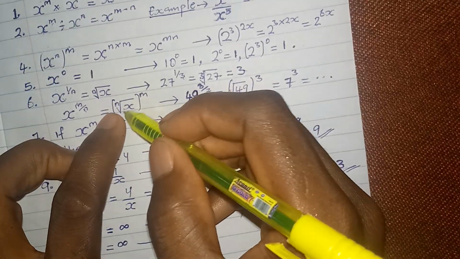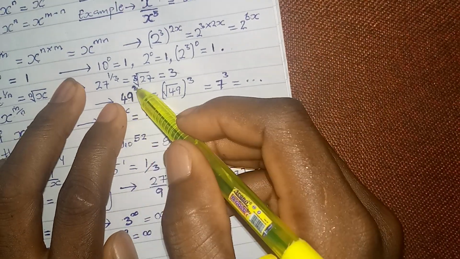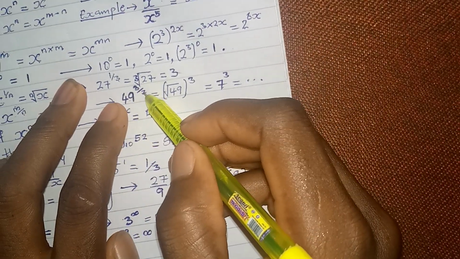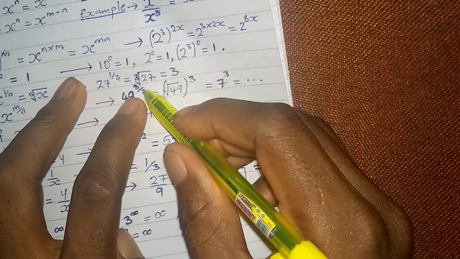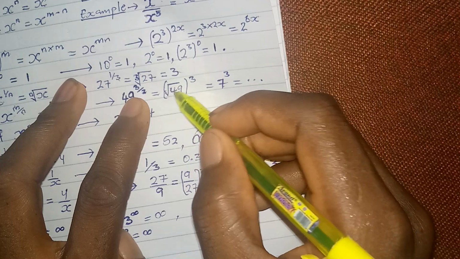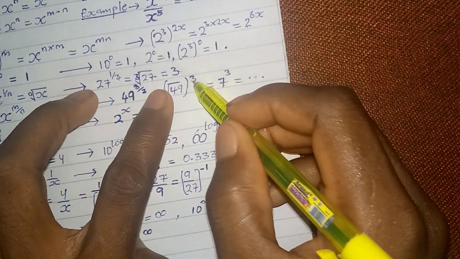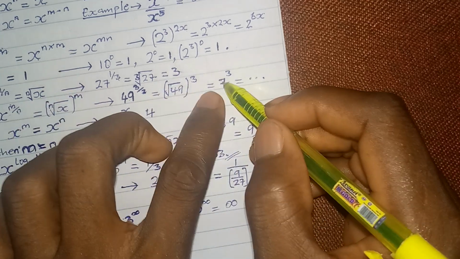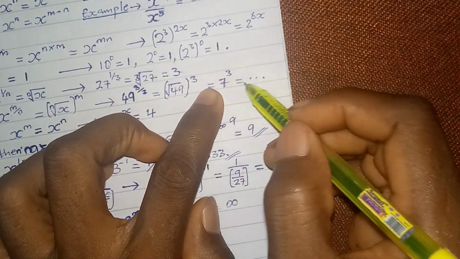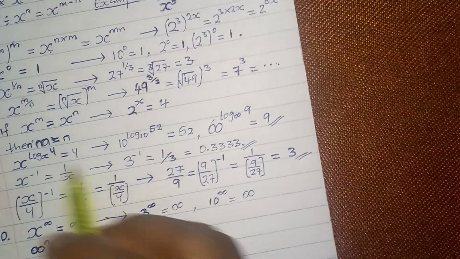So you now have it as root x all raised to the power m. For instance, we have 49 raised to the power 3 over 2. What you have here is this 2, which is the denominator, means square root. So it will now be the square root of 49. Then the 3, which is the numerator, is now the power. Everything raised to the power 3. And the square root of 49 gives 7. So 7 raised to the power 3. And 7 raised to the power 3, when you type it on your calculator, whatever it gives you, you put it down.